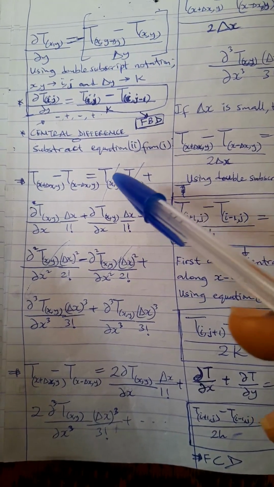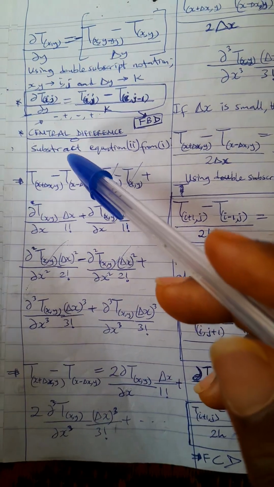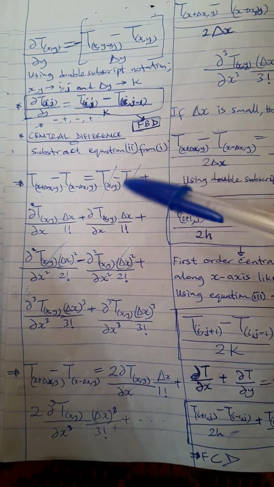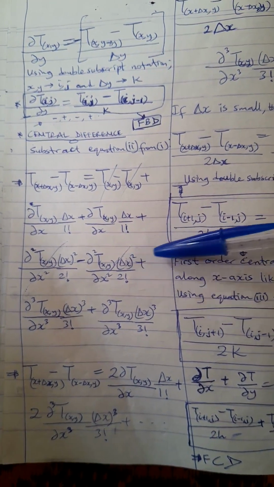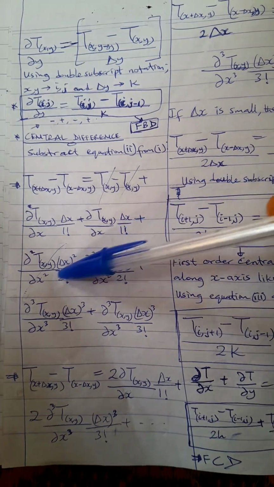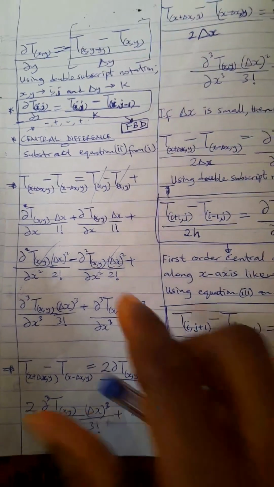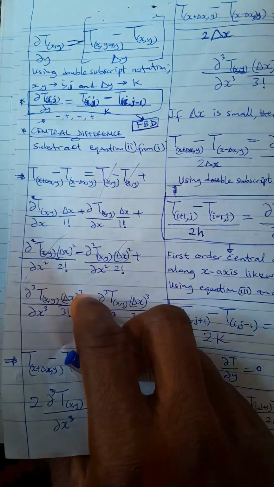So to get this, you do what? Subtract equation 2 from equation 1, and equation 2 is what? Now let me go back so that you understand. It is the negative side of the x direction.